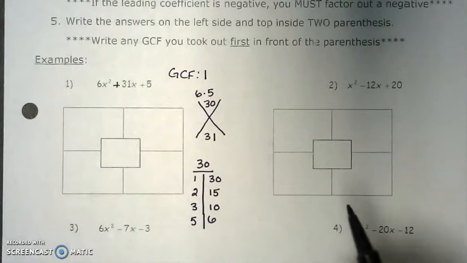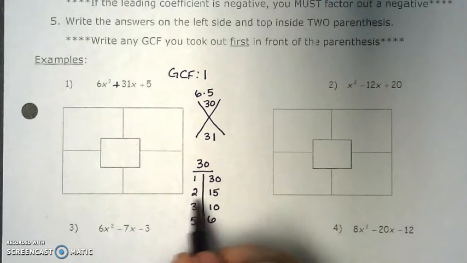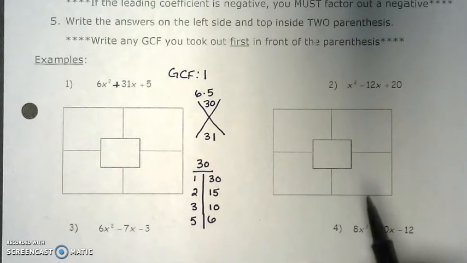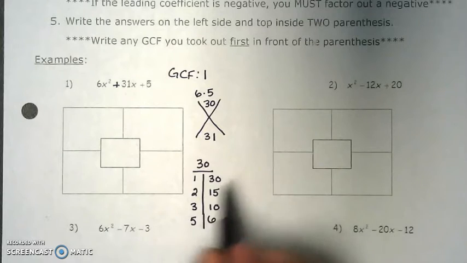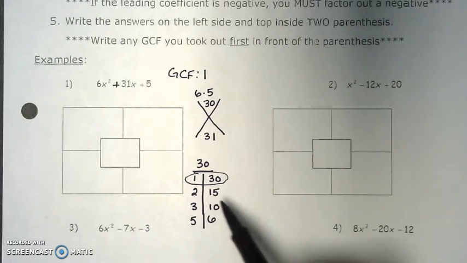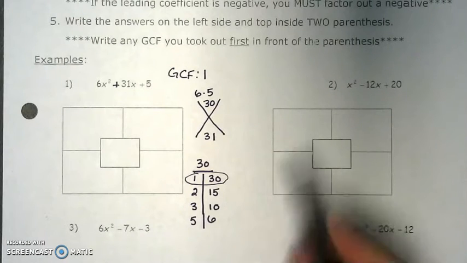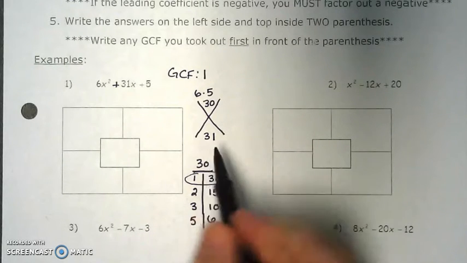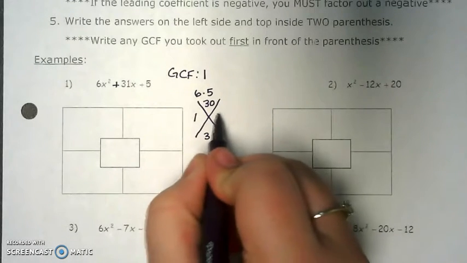Now, this is where the tricky part comes in. When I add these, I want the B value. So the only pair, when I add them, that will give me 31 is this 1 and 30. So if we added 2 and 15, that's 17. This is 13, and this is 11. So the only pair that will give me 31 is 1 and 30.